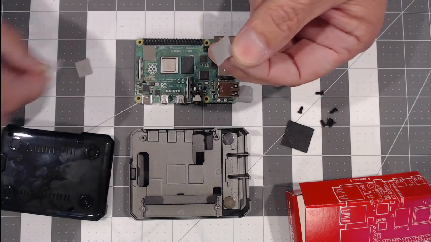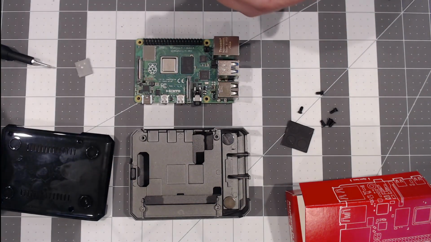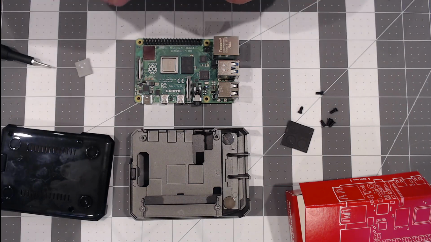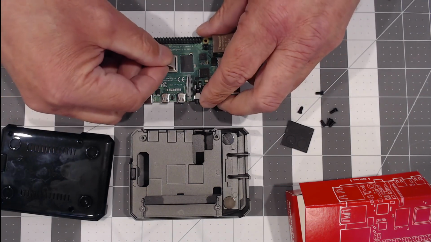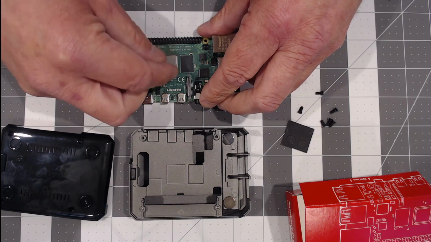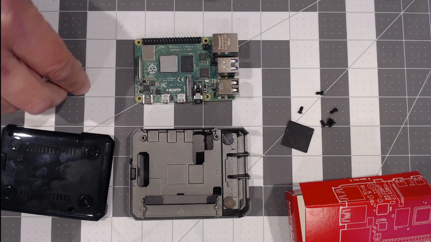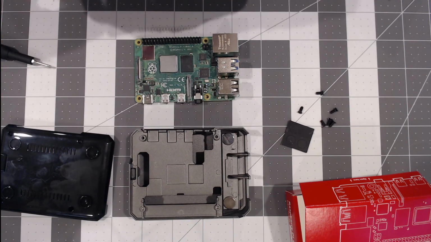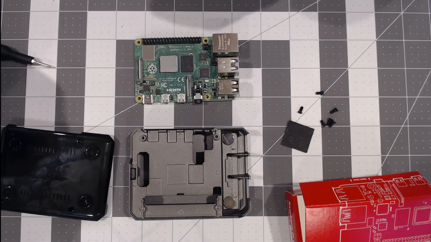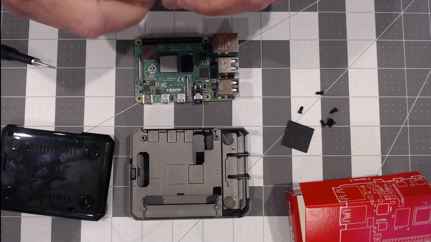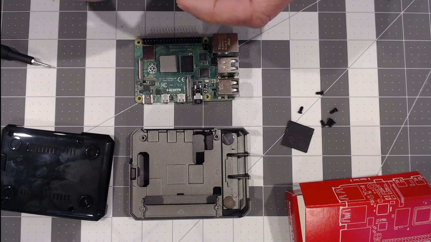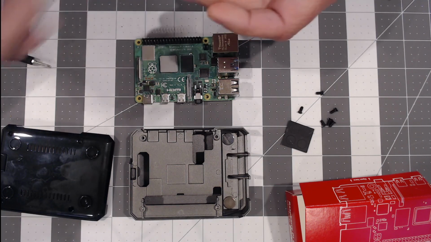There's a sticky on each side of this thermal tape. This is a silicone paste. It will turn to liquid when it heats up, but I prefer to use the paste. Just that old school. I've learned to trust only the paste.